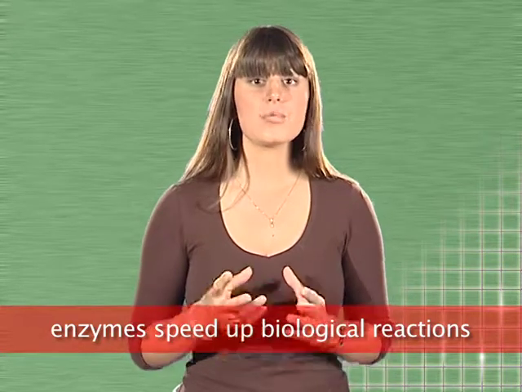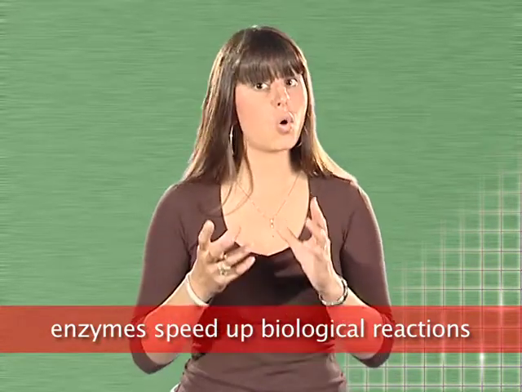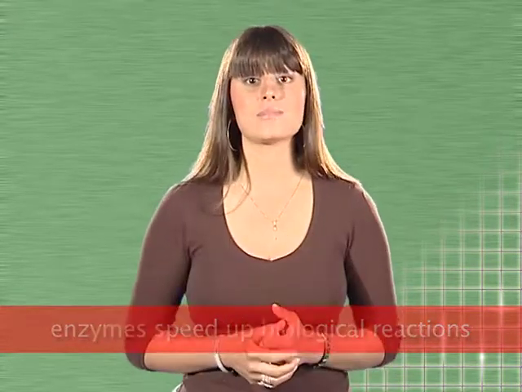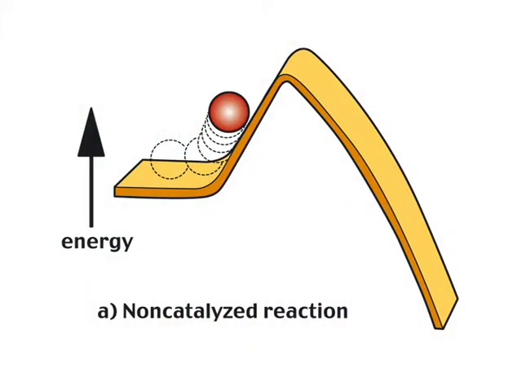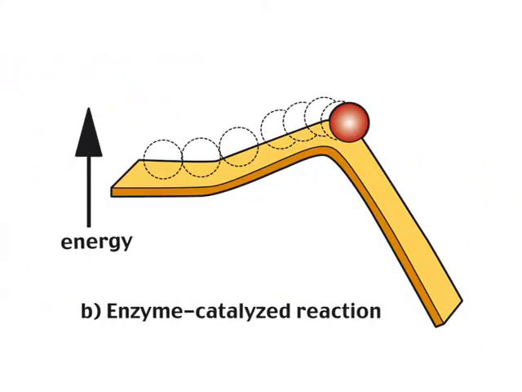They are usually proteins, although some molecules of RNA can act as enzymes. These are called ribozymes. The reactions in cells, like all chemical reactions, need some activation energy to get them going. It is like rolling a ball up the hill so that it can run down on the other side. The presence of an enzyme lowers the amount of activation energy needed to get a metabolic reaction going.